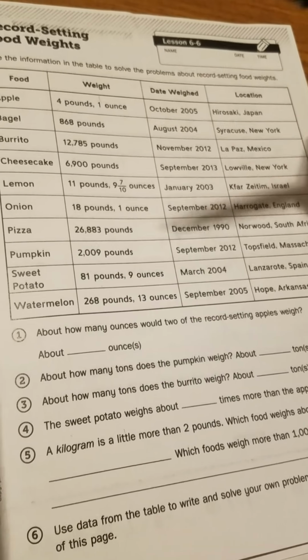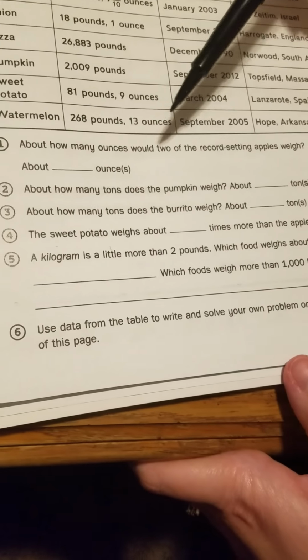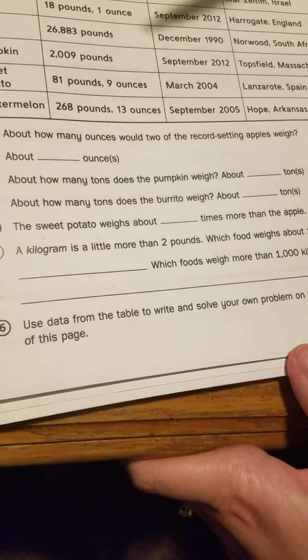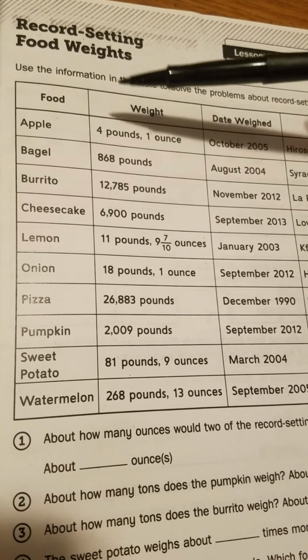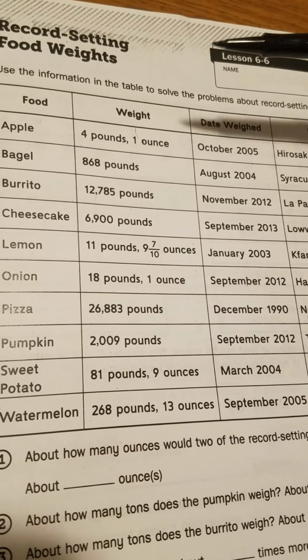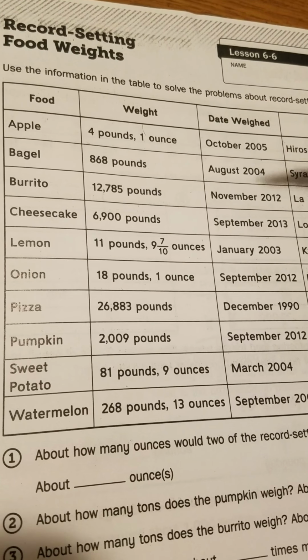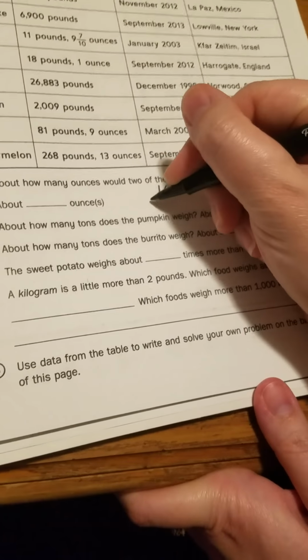Okay? So here the question is going to say about how many ounces would 2 of the record-setting apples weigh? So, and it wants it in ounces. Make sure you're looking at that. So if you have 4 pounds and 1 ounce, well, how many ounces are in a pound? We know it's 16 ounces in a pound. So we would take 16 times 4.